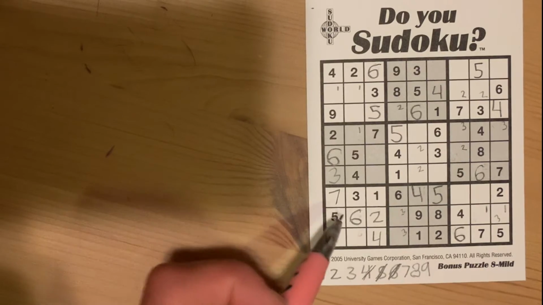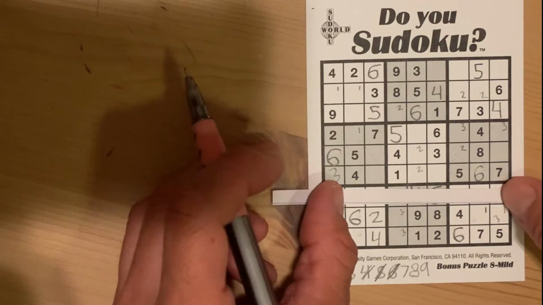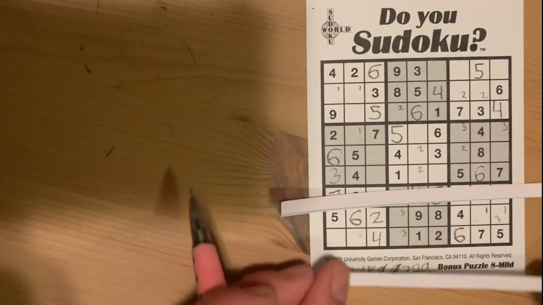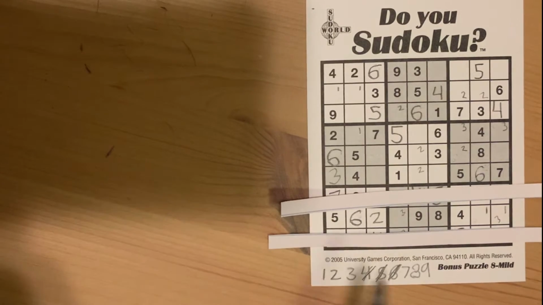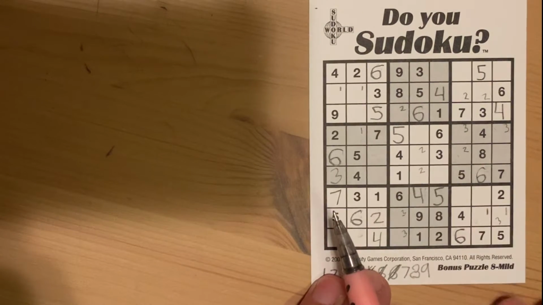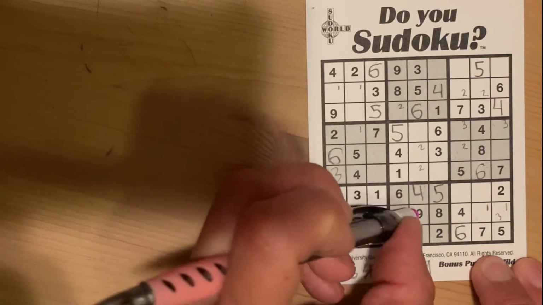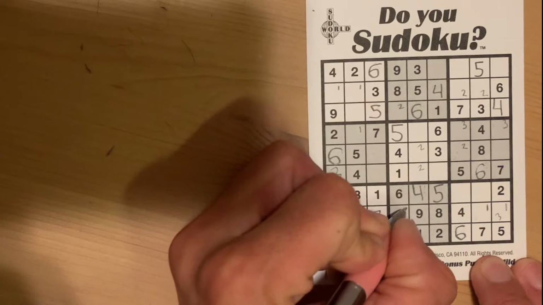So this 7 now blocks all these squares. And this 7 blocks out all these squares. So I have my answer here. 7 must be here. I'll erase these notes and jot down my 7.